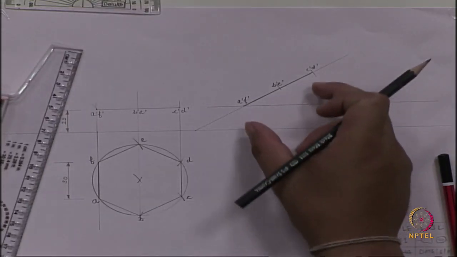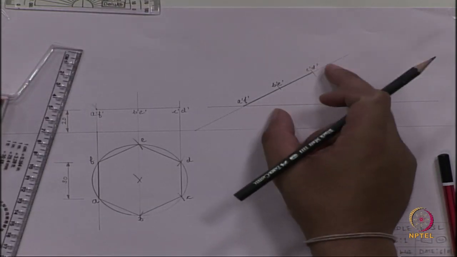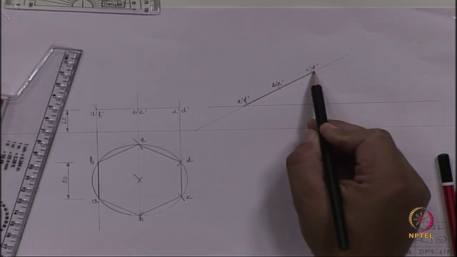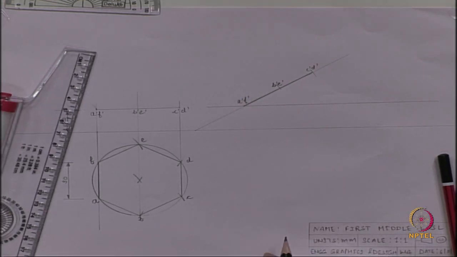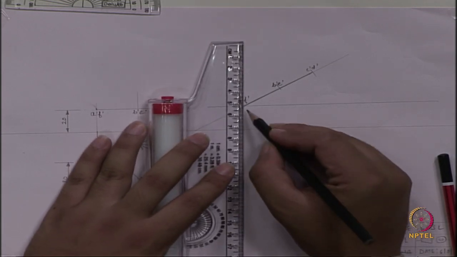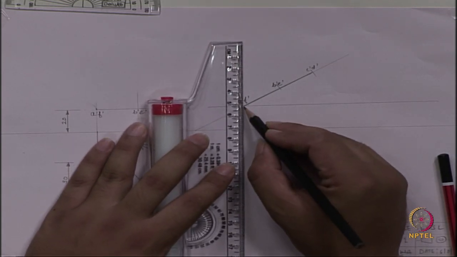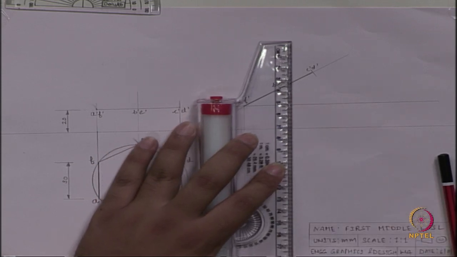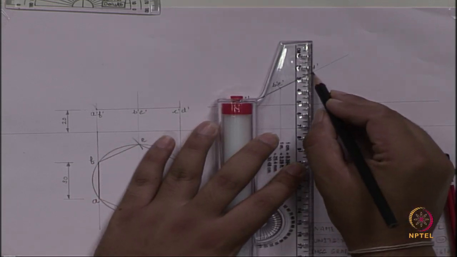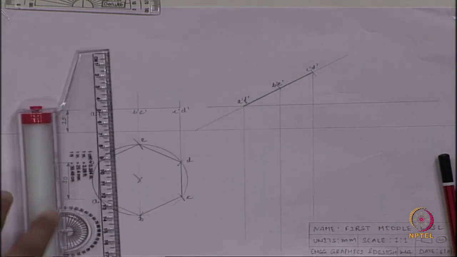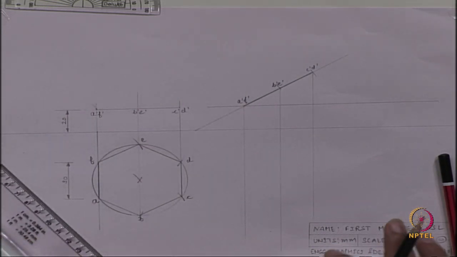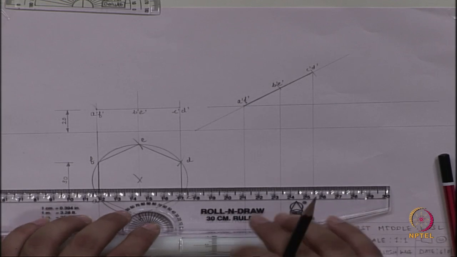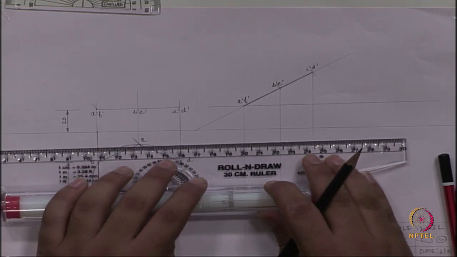Now the projection of these points, the front view of these points, are here. The top view must be there below these points. So we will draw the projection lines. To draw the top view, we will use the projection lines from the previous orientation.